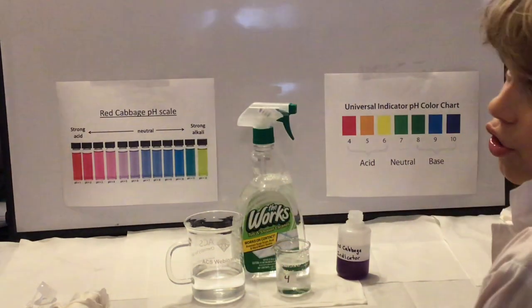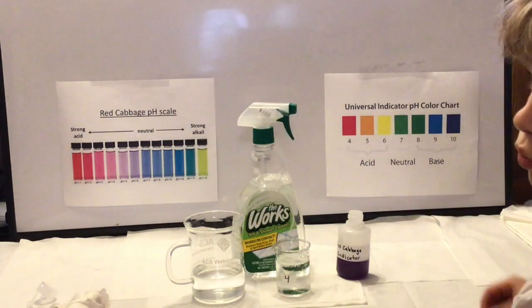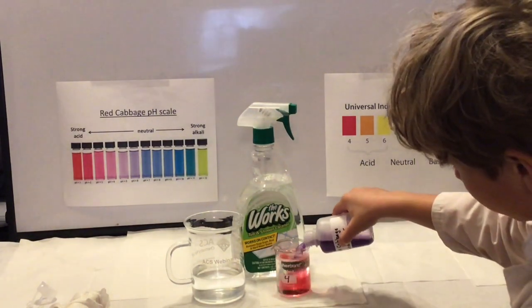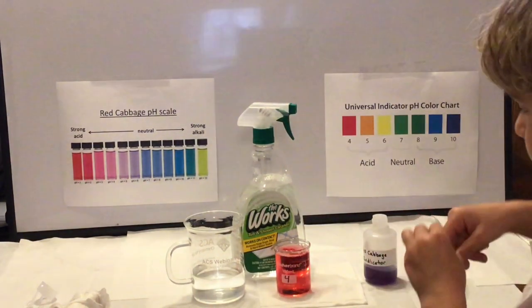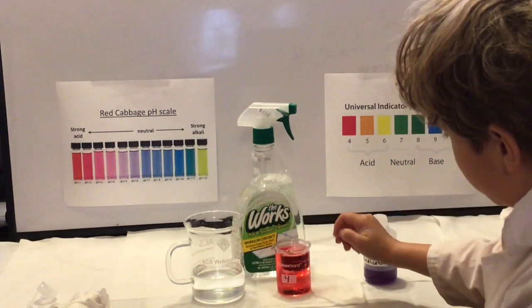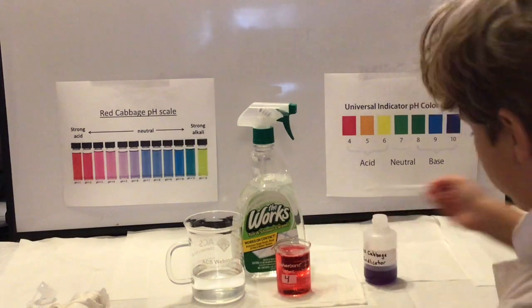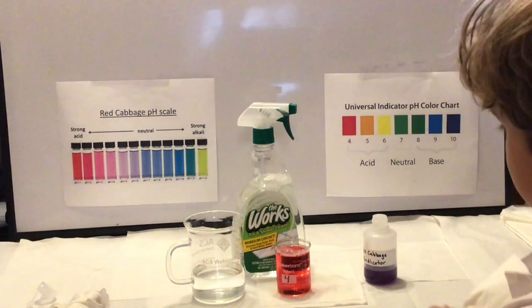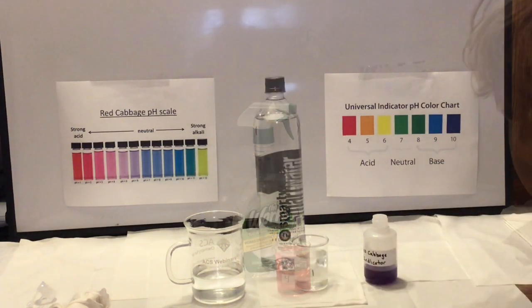Next we have a tub and shower cleaner, which is already a solution, so no need to dilute it. It was mostly water, so we're adding our cabbage indicator to it, and you can see that this is quite red. It's one of the more acidic things that we tested. And again, if you look at the ingredients on that and think about what it does, it makes sense.